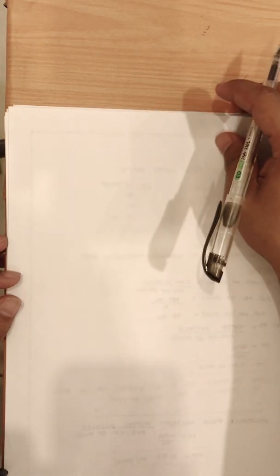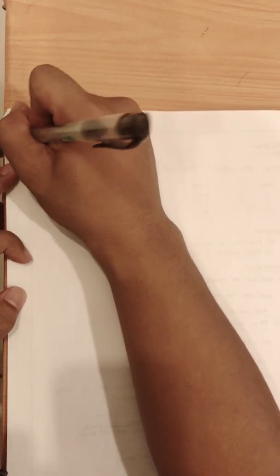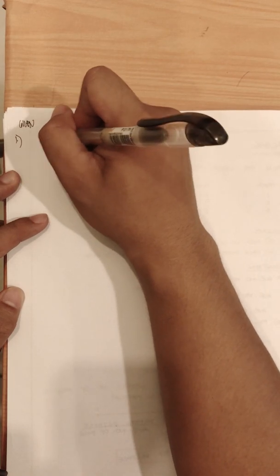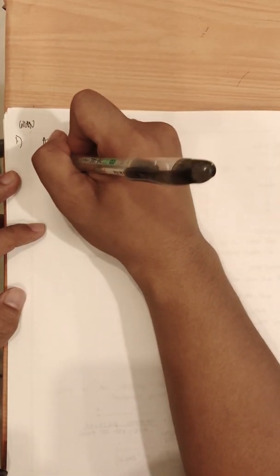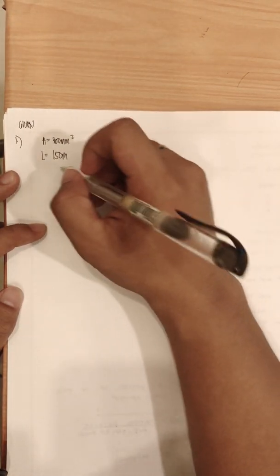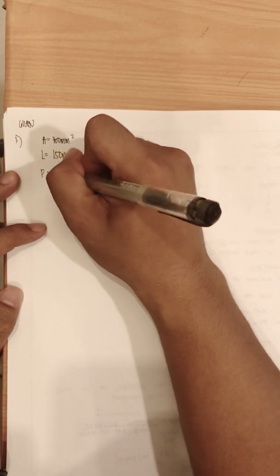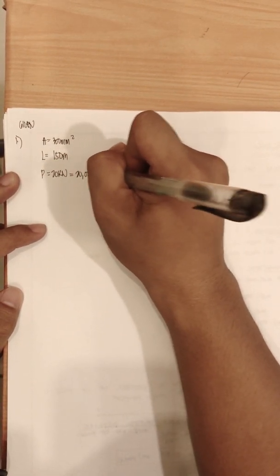So for the given, for problem number 1, we have a cross-sectional area equivalent to 300 square millimeters. The total length of the material is 150 meters. The tensile load is equivalent to 20 kilonewtons, which is equivalent to 20,000 newtons.